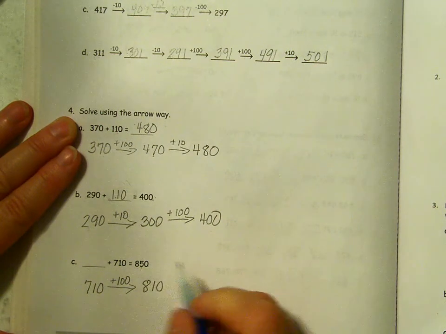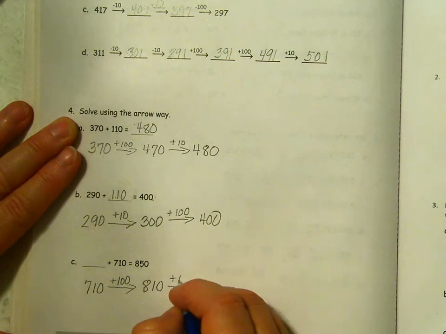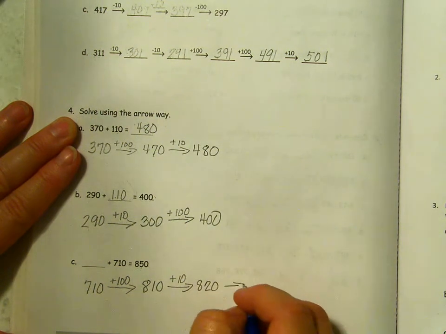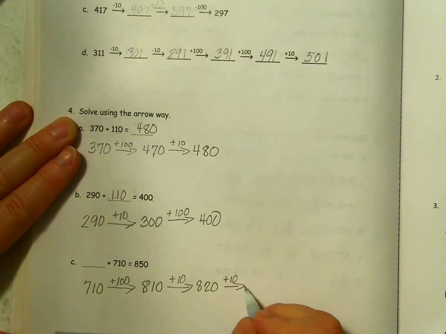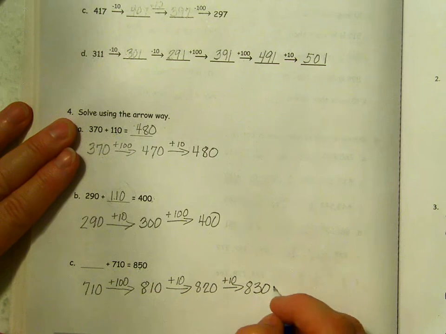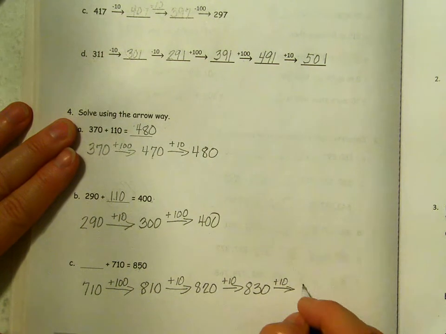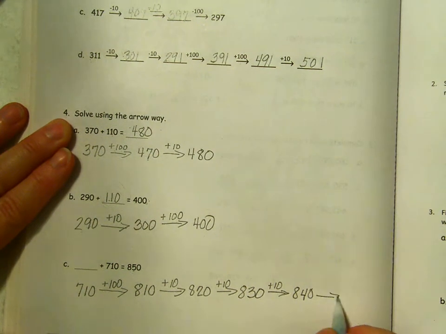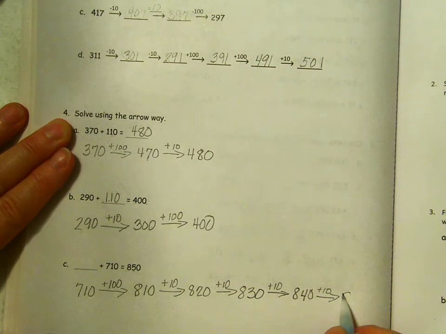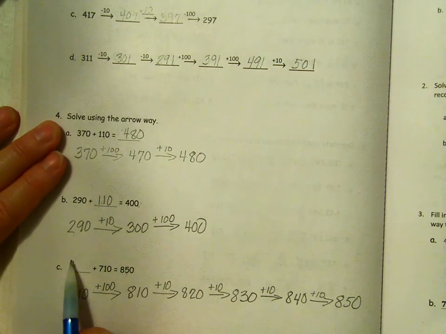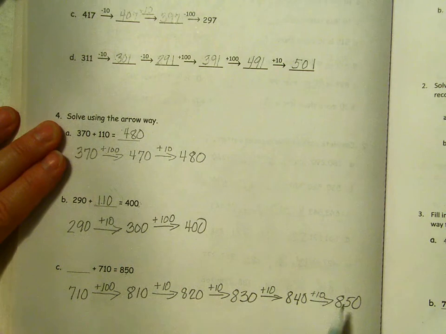But I want to get 850. So I'm adding 10, which is 820. Not done yet. I need to add 10, and that's going to get me 830. Closer. Add 10, 840. And finally add 10 more, and I have 850.